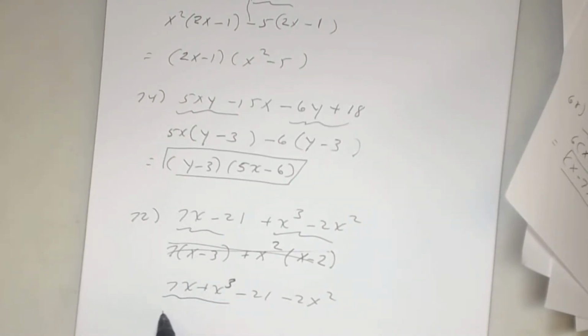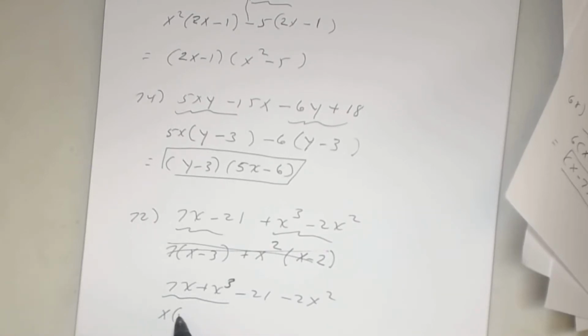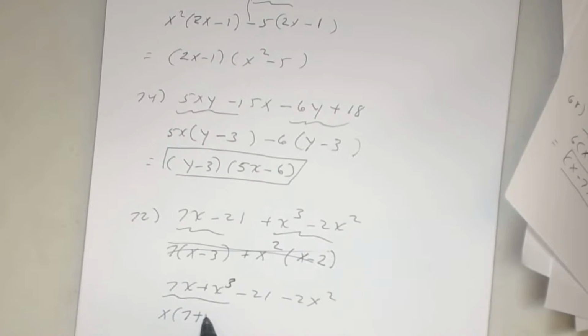What's the GCF of this now? 7. Right here, x only. What's x times what? 7 plus x squared. What's the GCF here? Be careful. 1. What kind of 1 though? Negative 1. Take out the negative. Times what? 21 plus 2x squared. Are those the same? No. In fact, if you keep rearranging it, nothing works. Okay? Nothing will work. Trust me. I don't want to waste the time doing this.